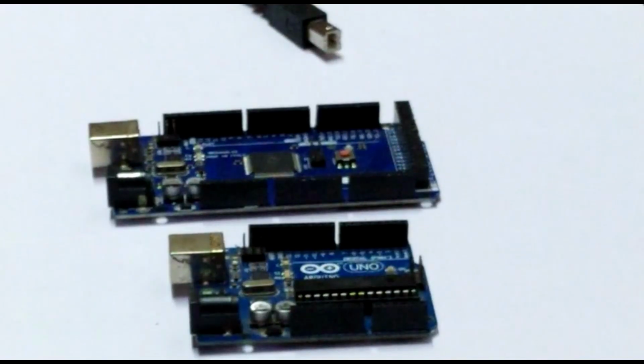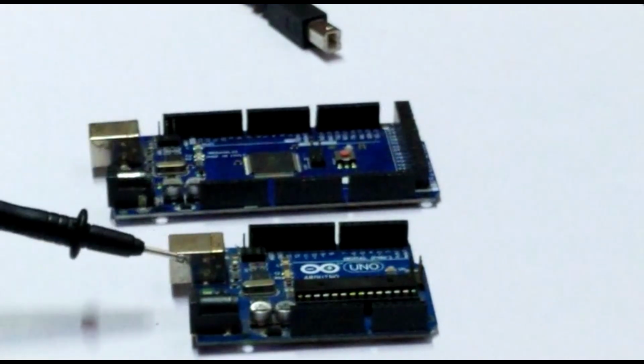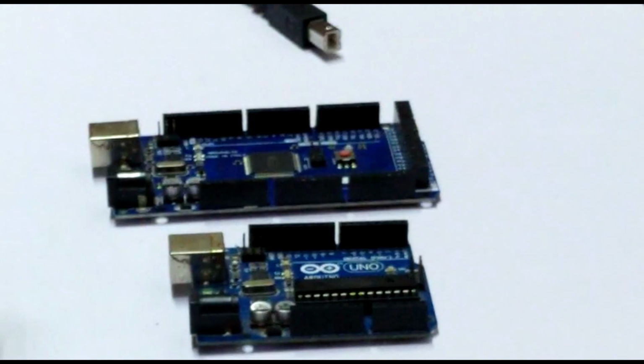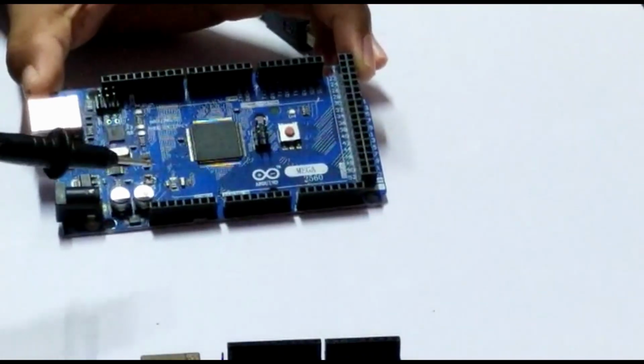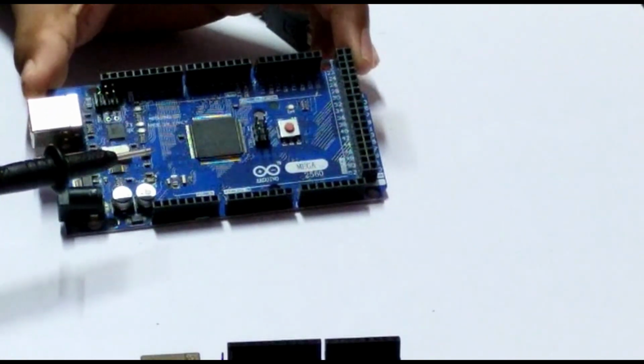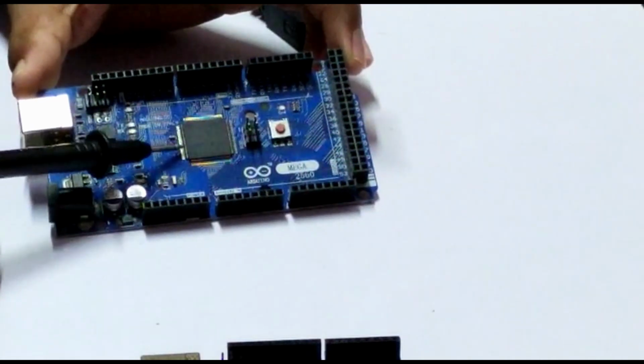So as I told you before, there are many different Arduino boards. Here I have two of them. This one is the Arduino Mega 2560 and this one is the Arduino Uno. In this video, I will use the Arduino Mega. And as I said before, an Arduino board has two main parts. The first part is the brain of the Arduino, which is a microcontroller. And this is the microcontroller on the Mega.